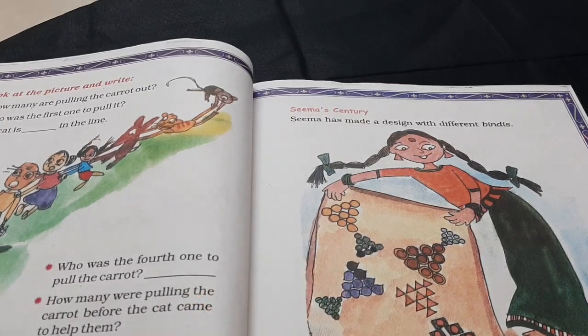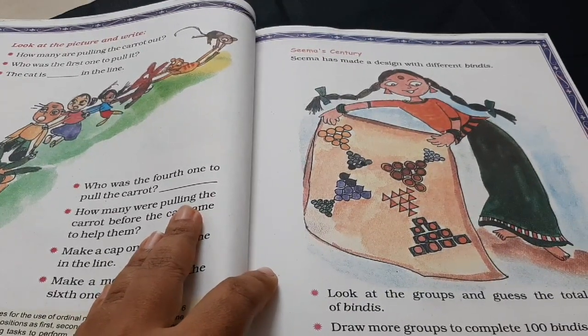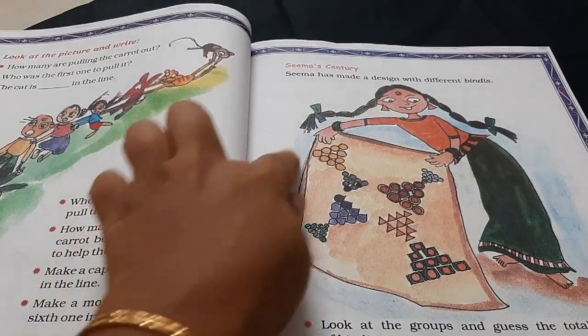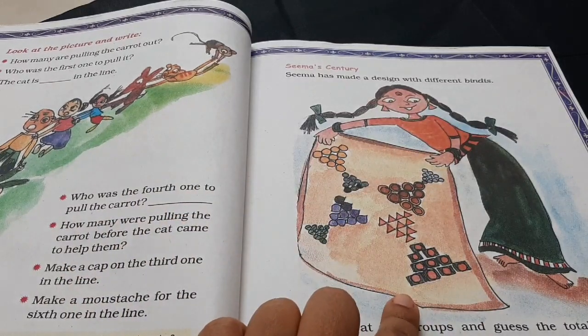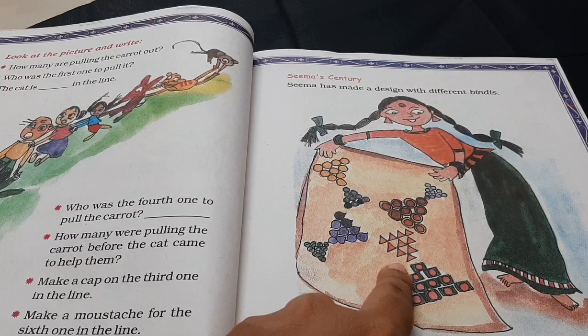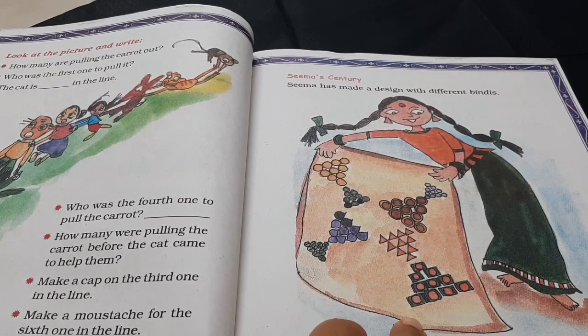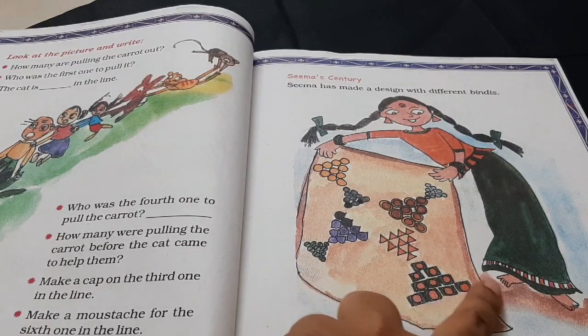See? She had made a beautiful design. Okay. Look at the groups and guess the total number of bindis. Can you guess how many bindis are there? So first we have to count one group. How many are there? So count it. 1 plus 2, 3. 3 plus 3? 3 plus 6. 6 plus 4? 10. So in one group there are 10.